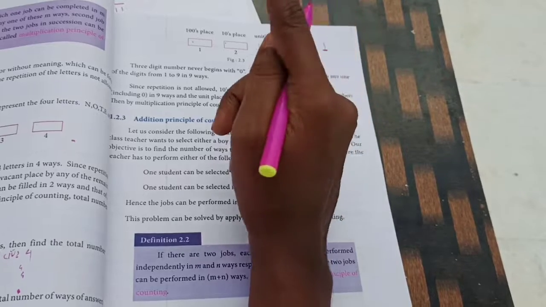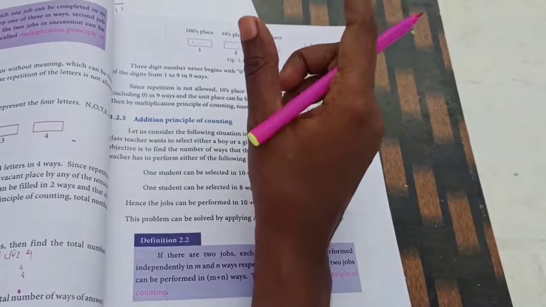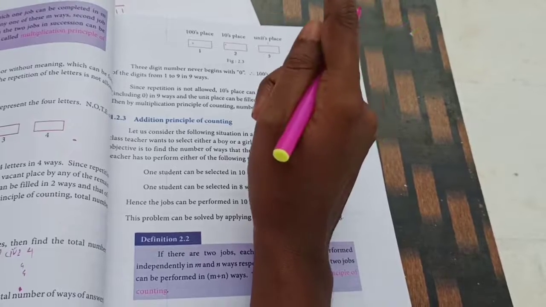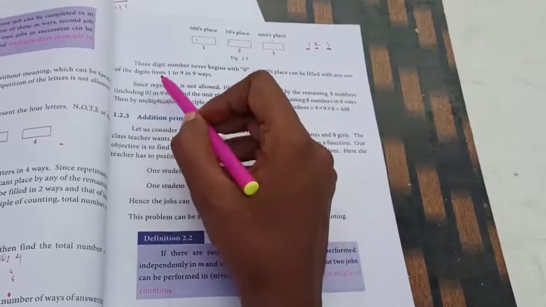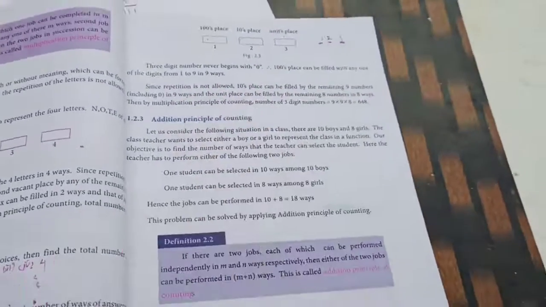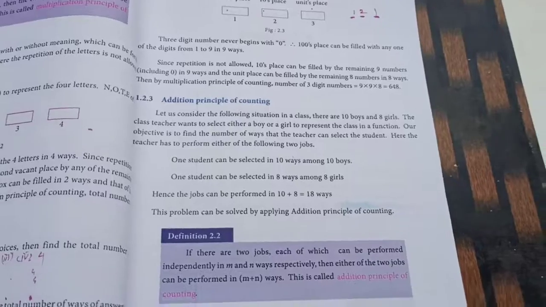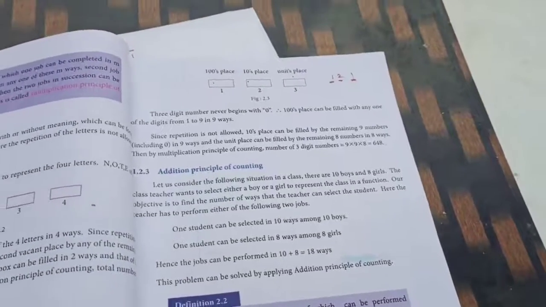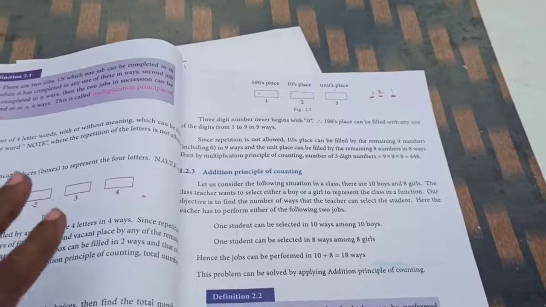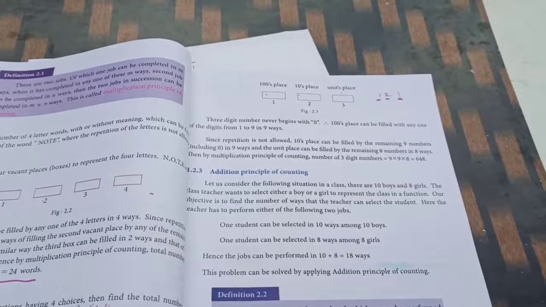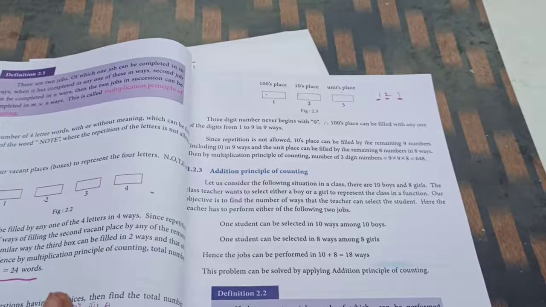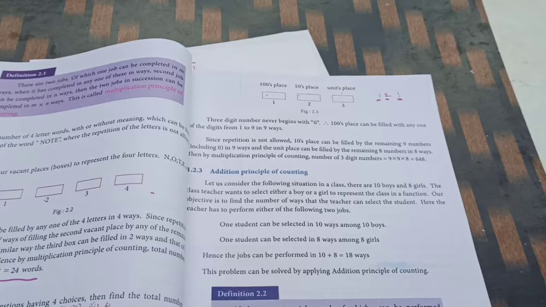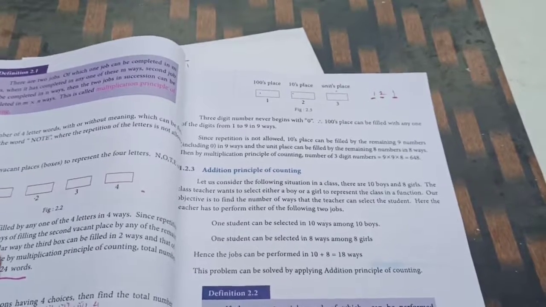That is starting with 1. What's the biggest 3-digit number? 999. That's starting with 9. So the hundreds place can be filled with any one of the digits from 1 to 9. Correct? So now I have explained to you: if it is a 3-digit number, there is only one possibility. What is the possibility? It never starts with 0. It will start from 1 or 2 or 3 or 4 or 5 or 6 or 7 or 8 or 9. So you know, is it right?